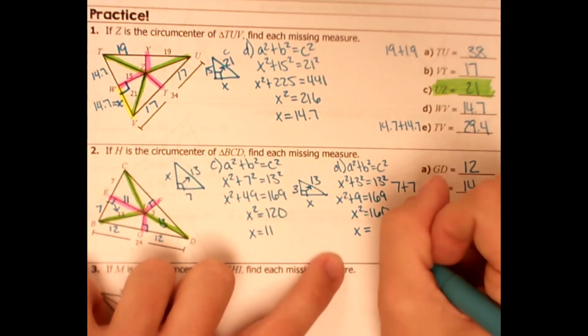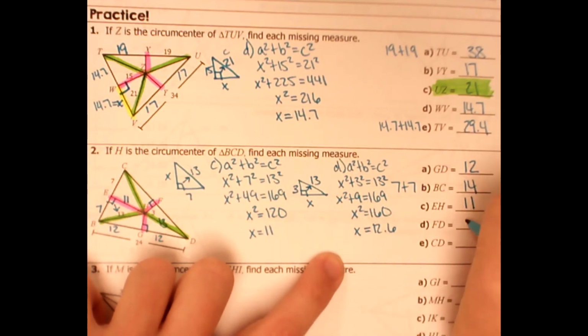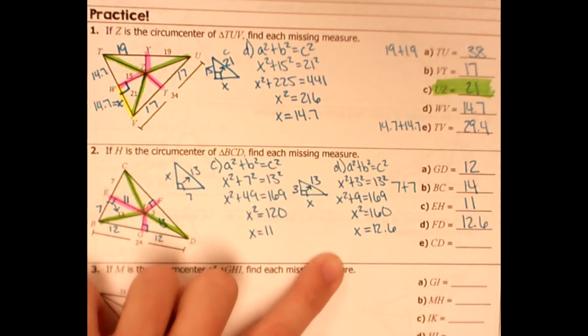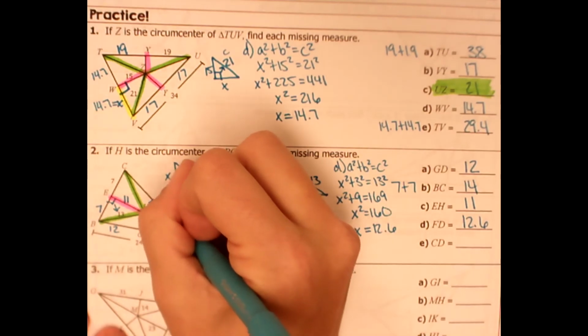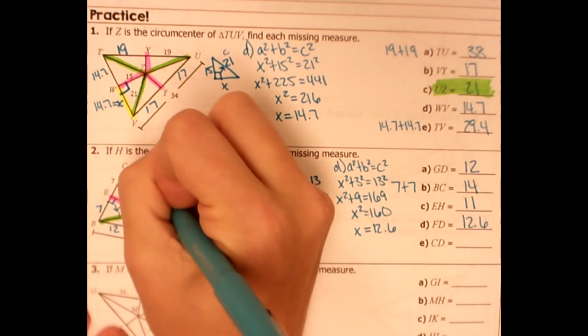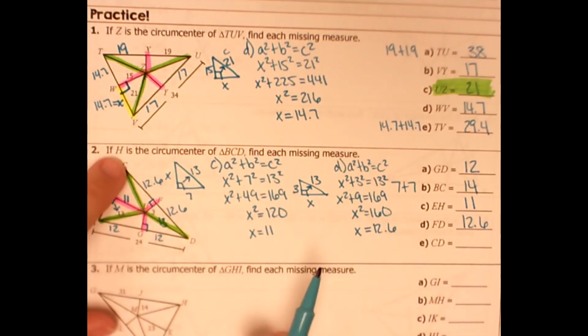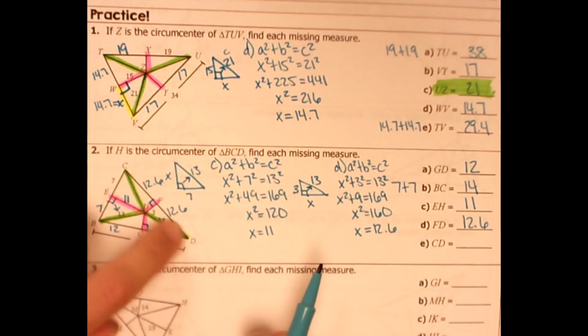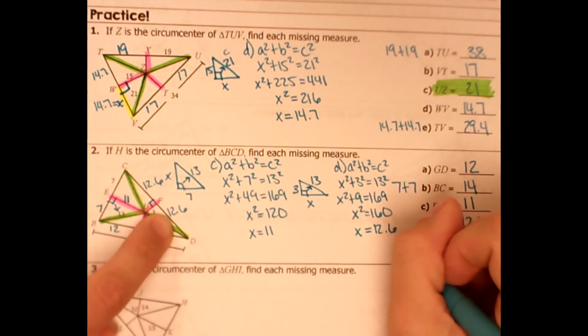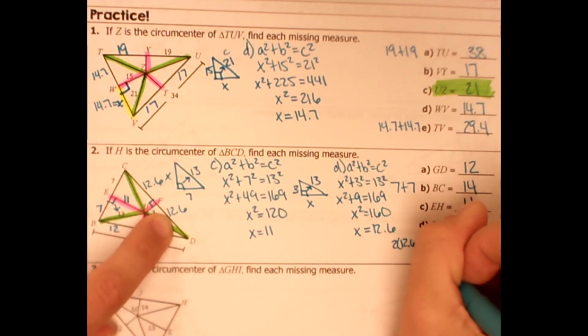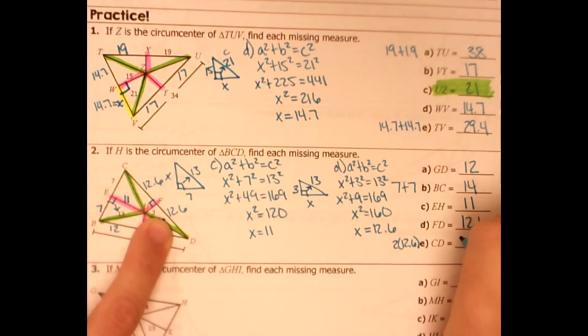We get that x is equal to 12.6 when we round to 1 decimal place. So that means that this guy is 12.6, so this guy is 12.6. He wants to know the length of CD, which is the whole length over there, and luckily we just found half, so 2 times 12.6 gets us that our answer is 25.2.